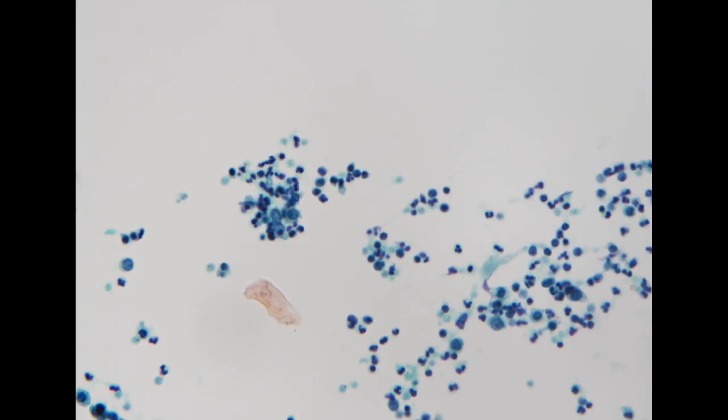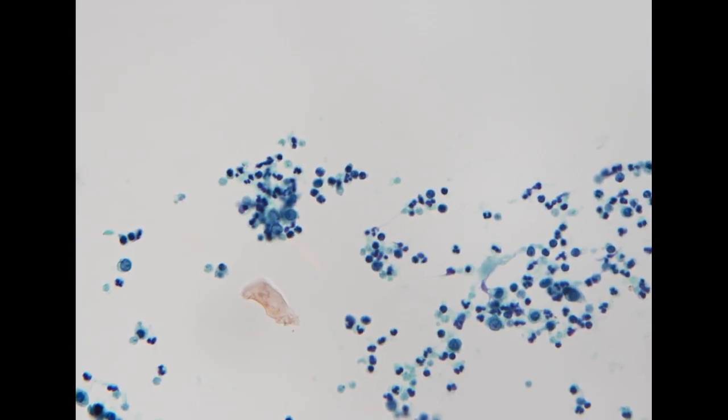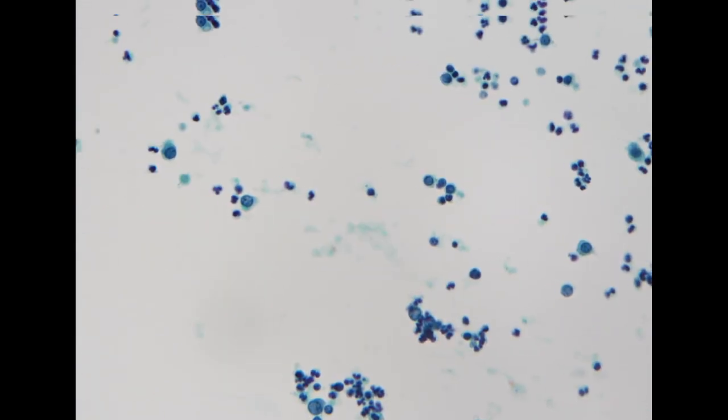Yeah, I have to say this is quite difficult. First, the patient is very young, 33 years old, so you wouldn't expect that he has something like metastatic carcinoma. This is very rare for a young patient.